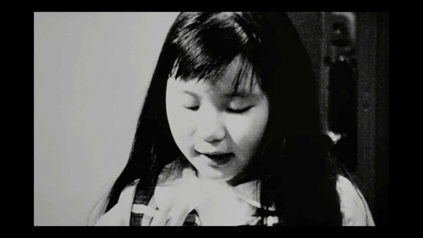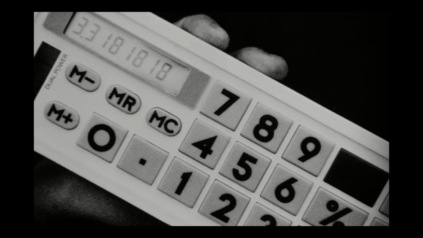73 divided by 22. 3.318181818. For the record, I don't hate this. There's a level of intensity and realism in Sean Gullette's performance that we seldom see in mainstream films.